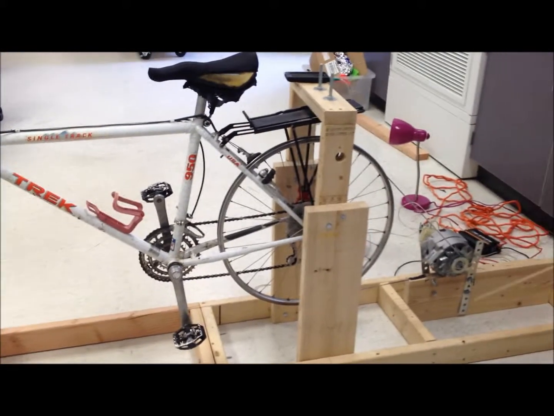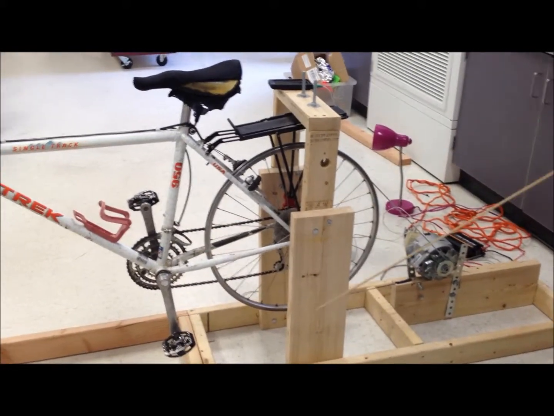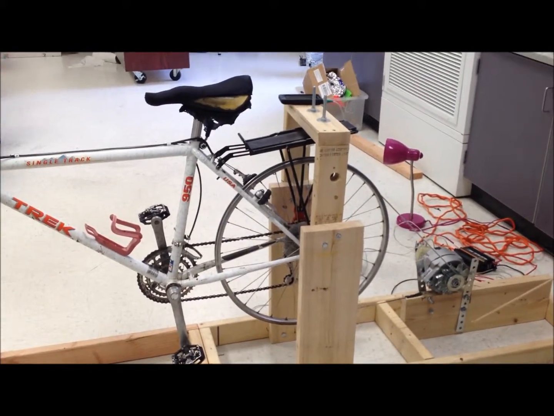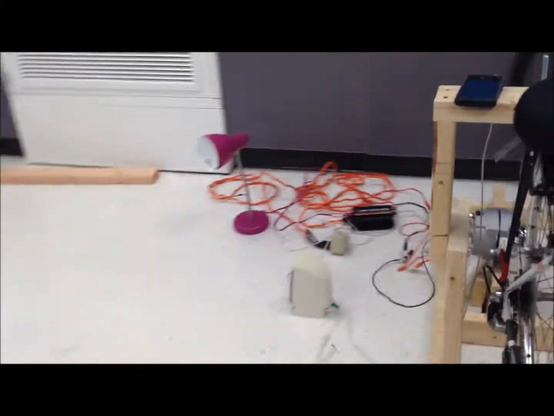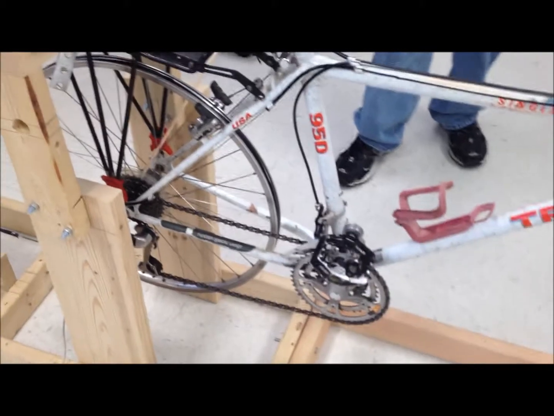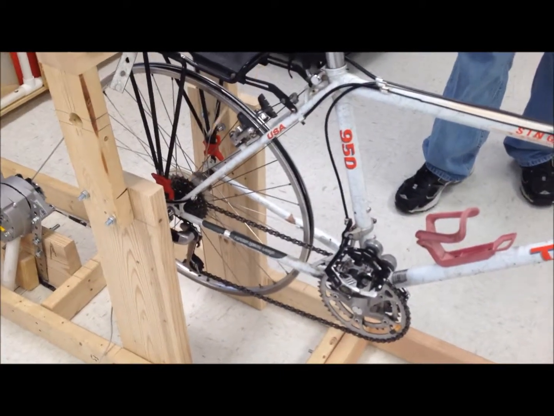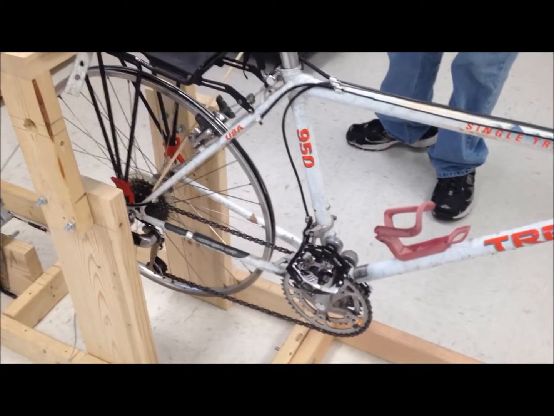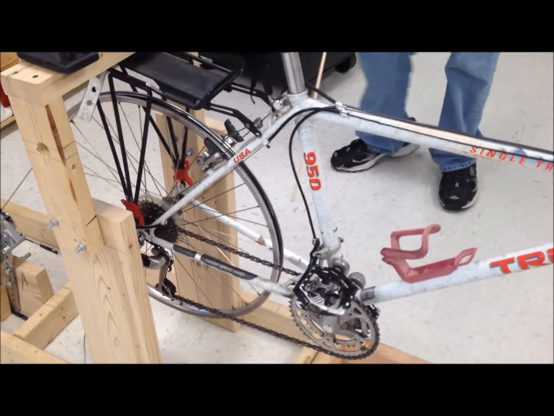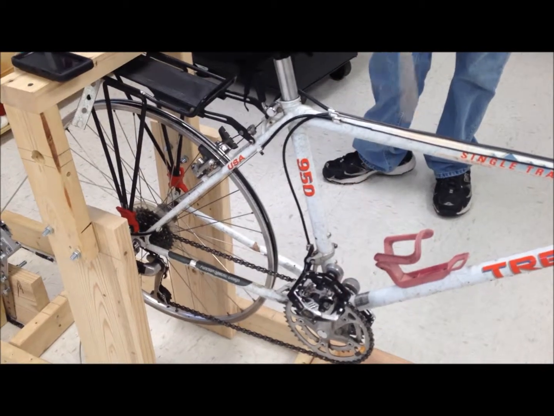The gear, chain, and rear tire compose a pulley system. To calculate the mechanical advantage, the teeth on the gear of each end of the chain are counted, and the number of teeth on the front gear is divided by the number of teeth on the back gear. The mechanical advantage was calculated to equal 3. This means for every time a person pedals, the wheel is turned 3 times.